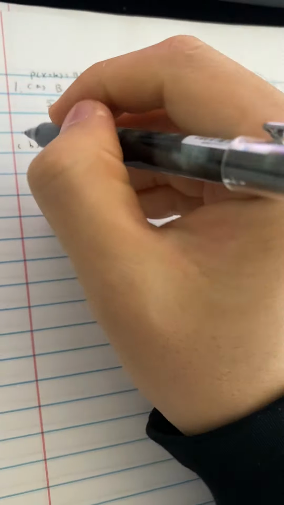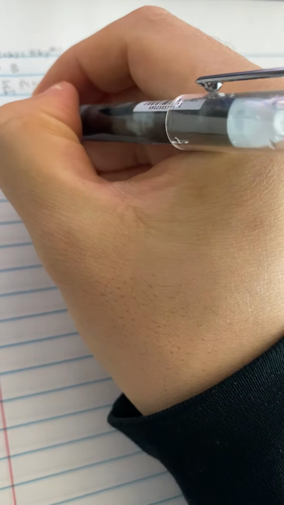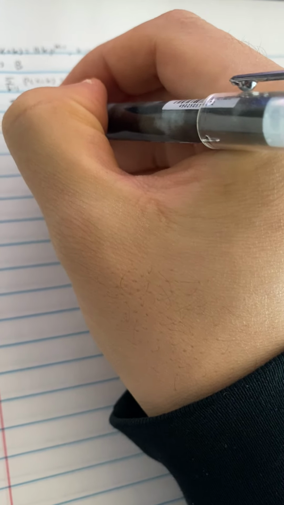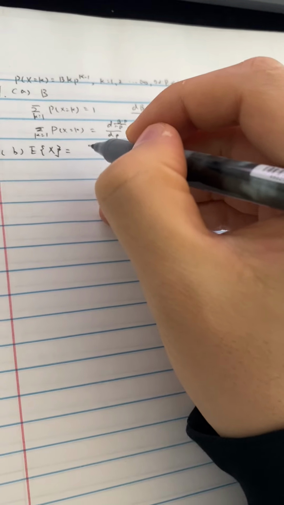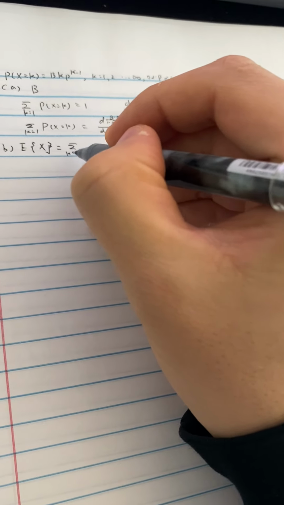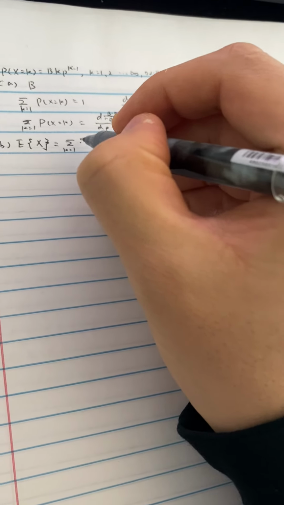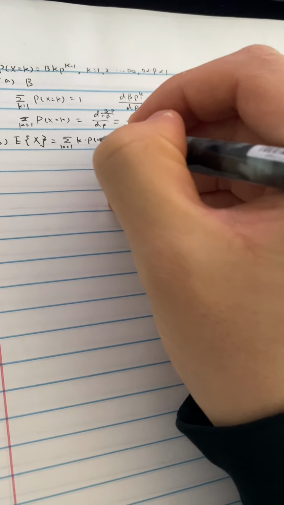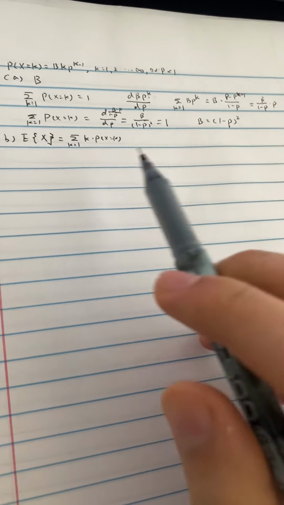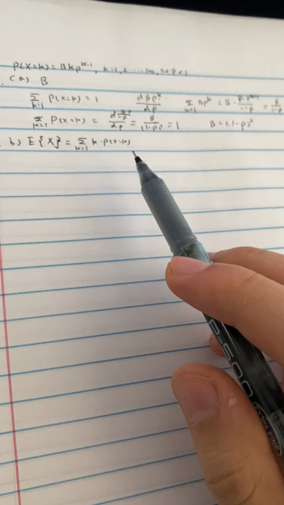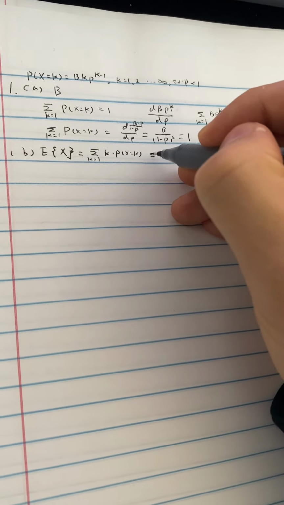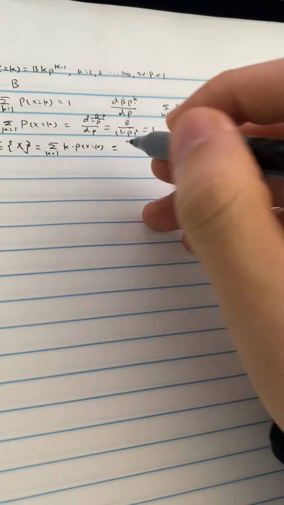Question B. Then in question B, we need to find the mean of X, and we know that this is equal to this, right? And we can just write another form.